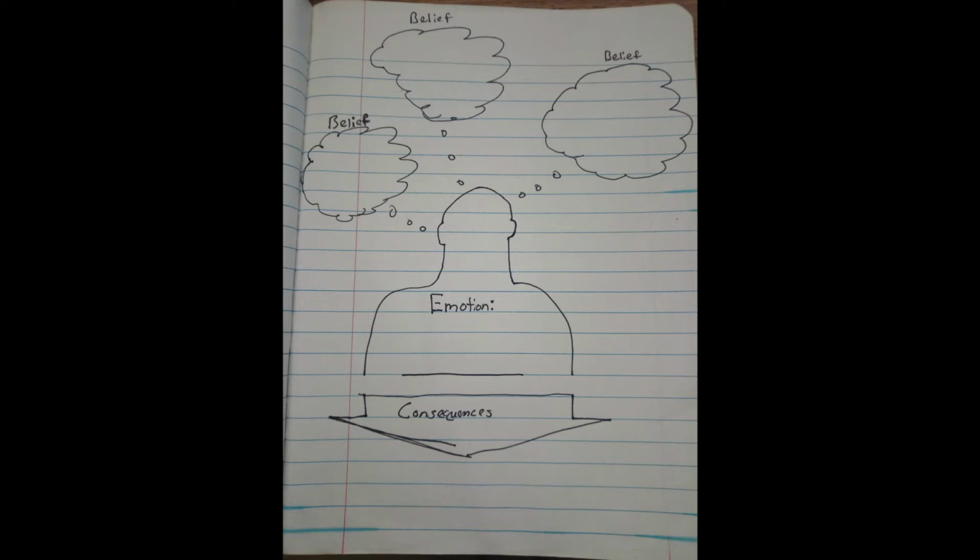So first, in the body, you want to put the word emotion, and then leave yourself at least 2 lines under that, just depending on how big your font size is. Then underneath that, there's an arrow that says consequences. Leave yourself at least, I'd say, 4 to 5 lines if you want to elaborate on what the consequences of your emotion could be. And then up here, you notice that I have space bubbles. There are 3 space bubbles. Each one of them should be labeled belief, belief, belief.